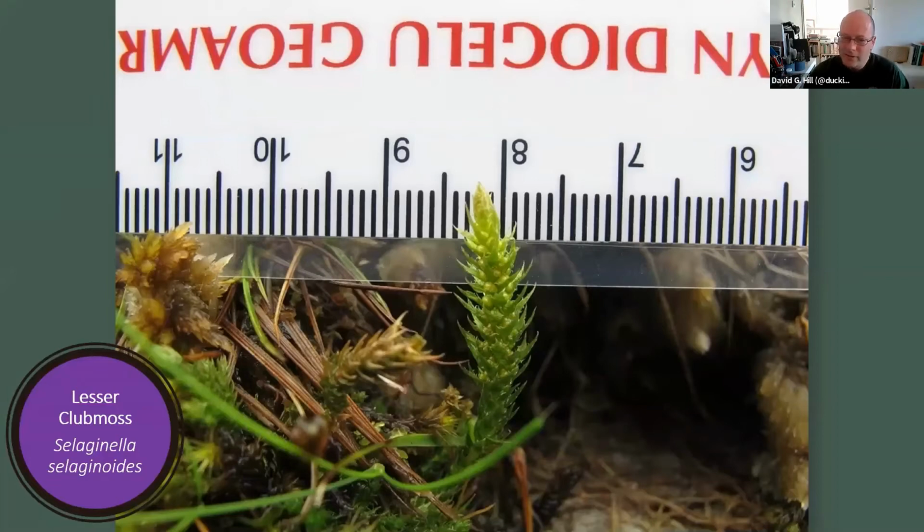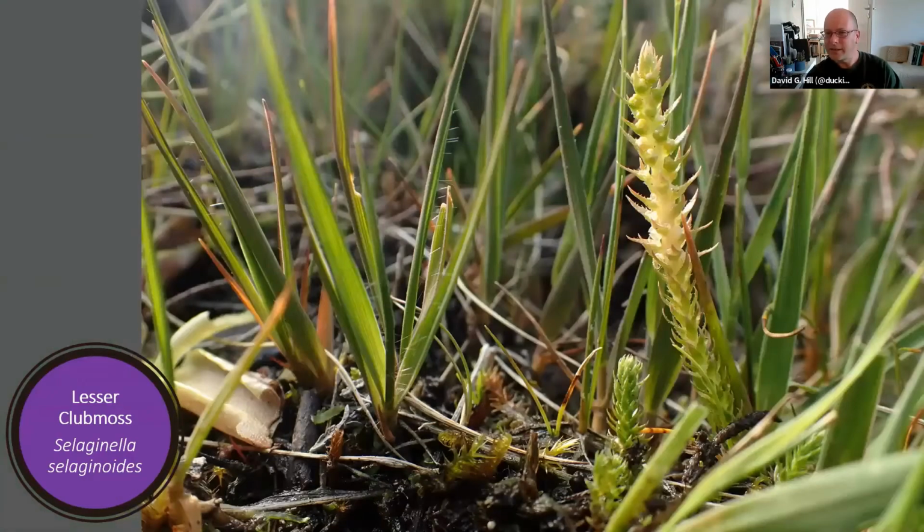And often, if you're finding Selaginella, you'd be starting to look for some of the more interesting alpine upland plants as well. This is one a little bit later in the season. So this one, the spores are pretty much ripe, I should imagine. The plant's still green.